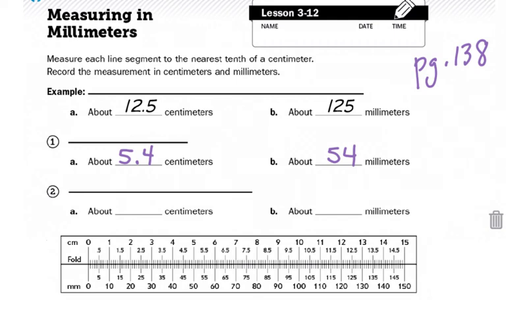Line number 2. This is the last one we'll do together, and then I want you to try the others on your own. So go ahead and put the ruler right under line 2. Make sure it's starting at 0 and not the end of the ruler. So it's a little more than 8, and if you count, it goes 3 lines past 8. So we would call that 8 3/10 centimeters. We count 10 millimeters for every centimeter. So if we count 10, 20, 30, 40, 50, 60, 70, 80, plus 3 more would be 83 millimeters.